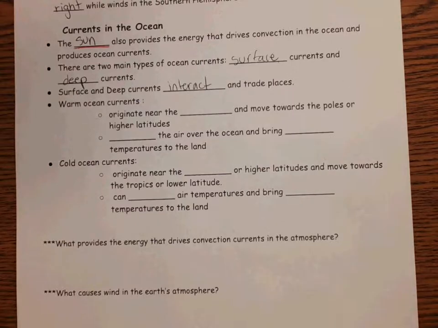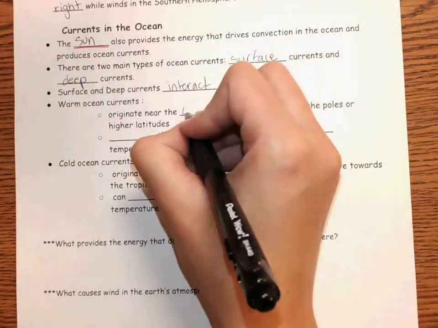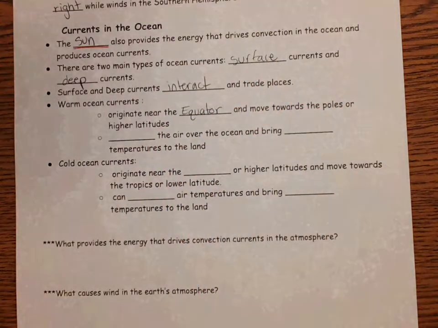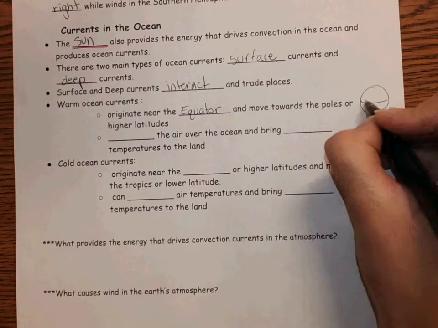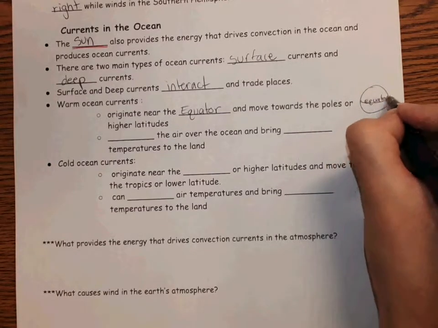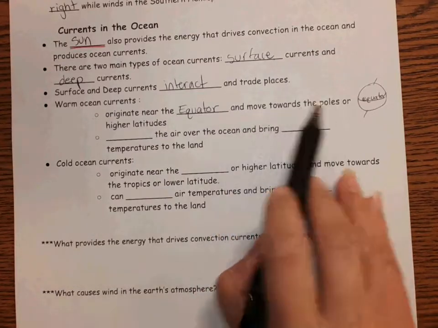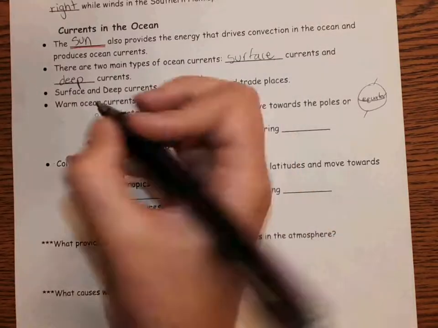So let's talk about warm ocean currents. Warm ocean currents originate near the equator. And remember, the equator is that imaginary line on the globe, the equator. And it moves towards the poles or higher latitudes. Okay?